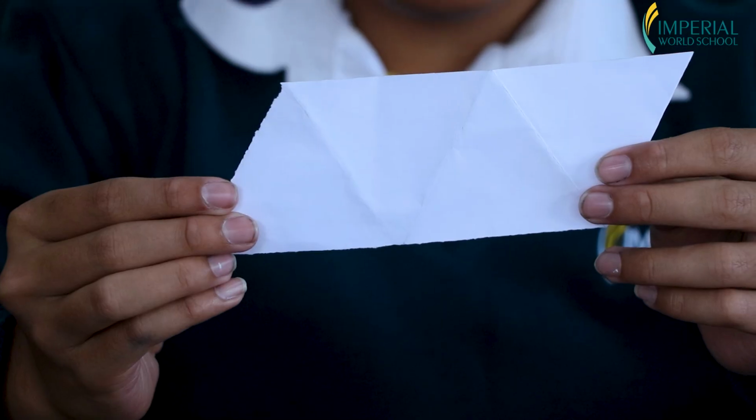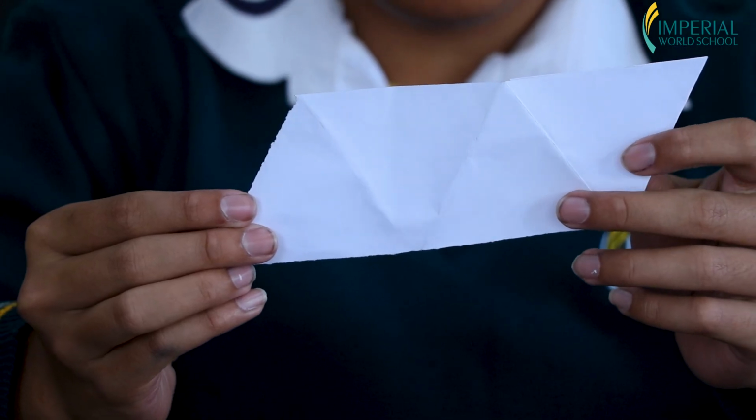So the next shape we have here is the parallelogram. It is made up of 2 parallel lines, as you can see. The area of this shape is base times its height. The perimeter of the shape is the sum of all of its sides. As you can see, the opposite angles of the shape are all equal.